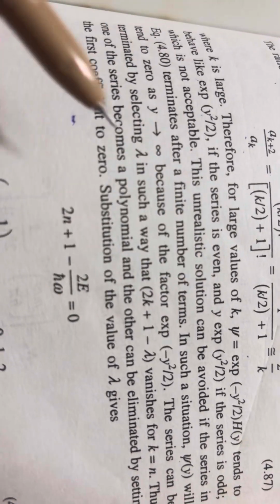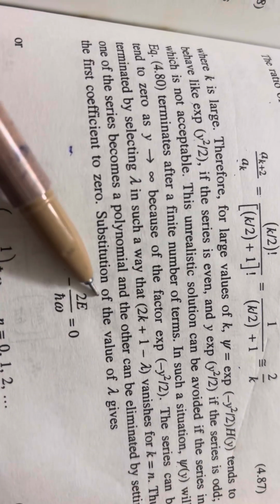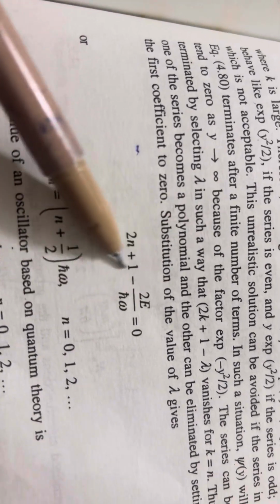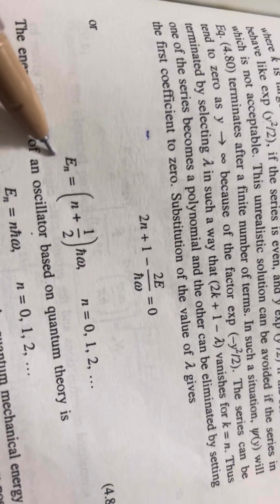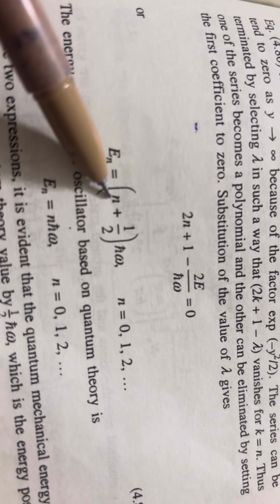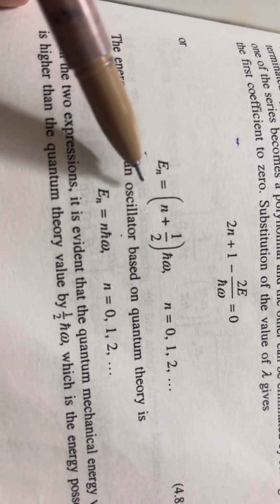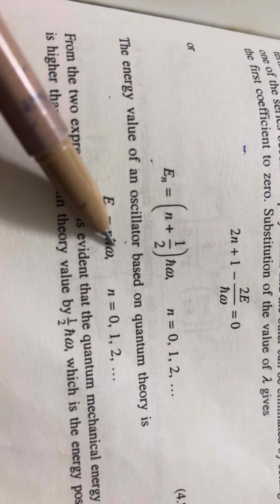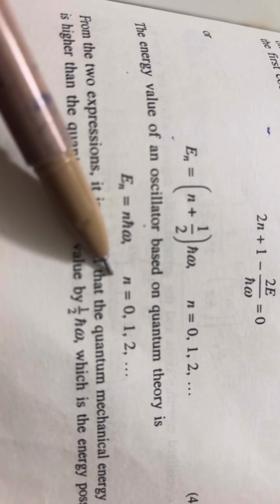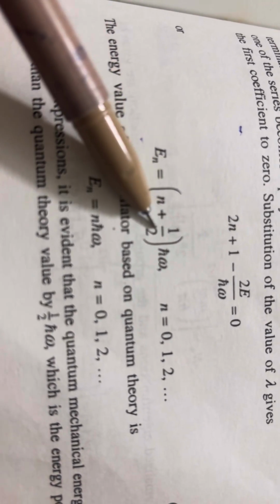Okay. So next, in the polynomial solution, you will get 2n plus 1 minus 2E by h cut omega equals 0. On solving this, you will get the energy eigenvalue, E equals n plus half h cut omega, where n equals 0, 1, 2, 3, and so on. So finally, the energy of an oscillator based on quantum theory is En equals n plus half h cut omega. If n equals 0, you will get E0 equals 1 by 2 h cut omega.